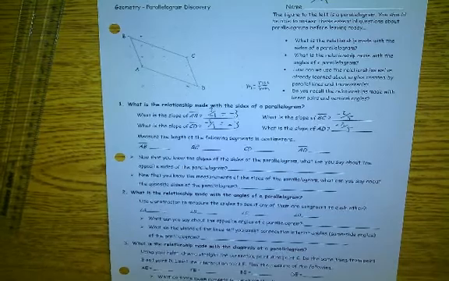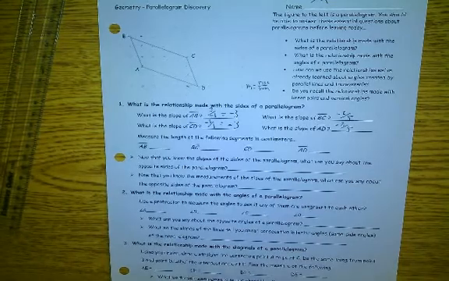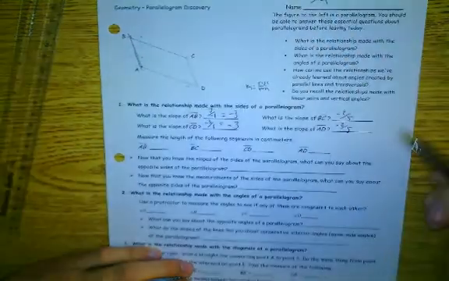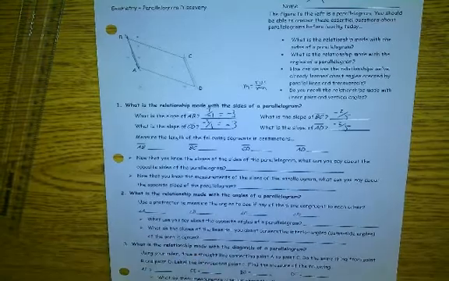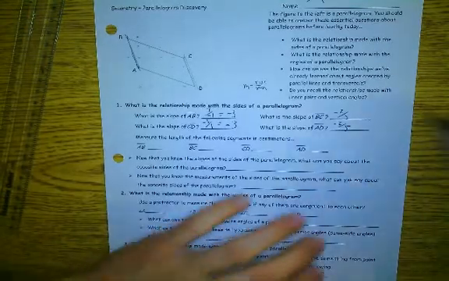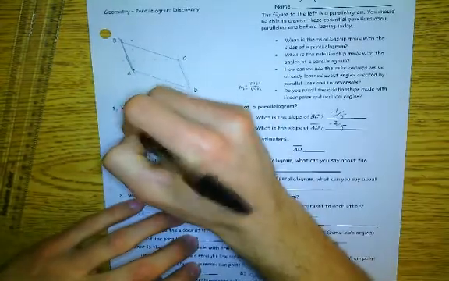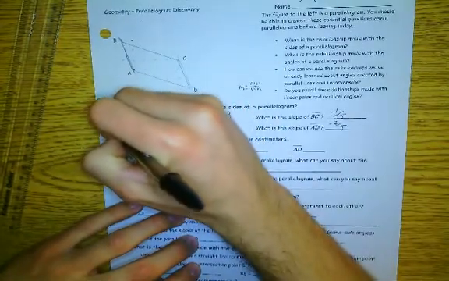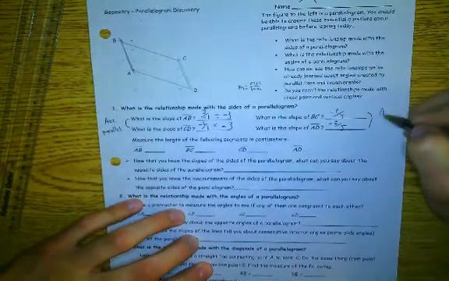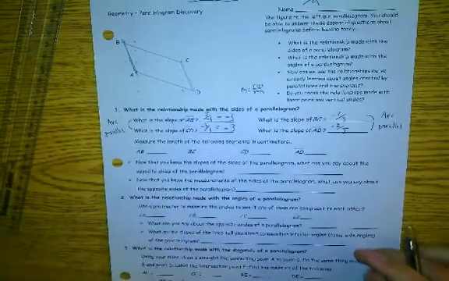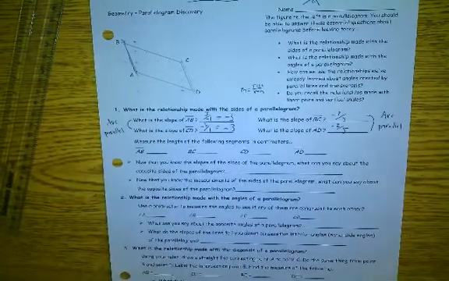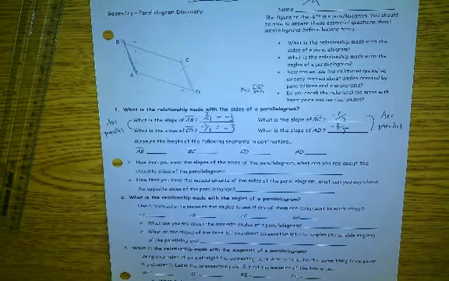So what did you guys observe? What do you guys see? Look, here's AB. It has that slope. And here's CD. It has the slope of -3. So what does that mean? When something has the same slope, what does that mean? Lines are parallel. So that means that these two right here are what? Are parallel. And these two right here are parallel. Fantastic. All right, so now you know a property of parallelograms. What does that mean? All parallelograms have what? Two sets of parallel lines.